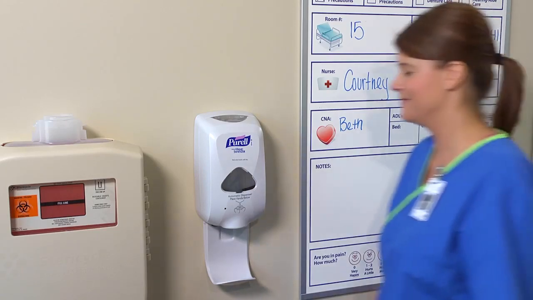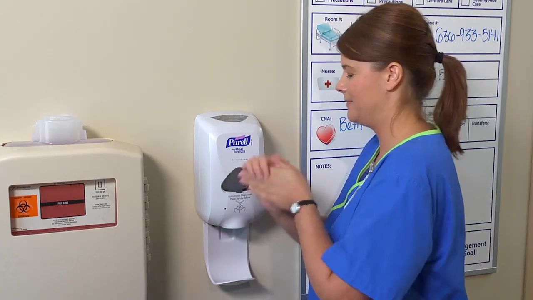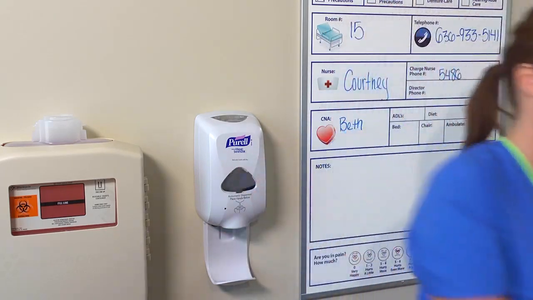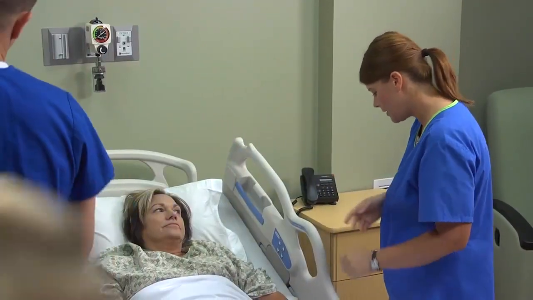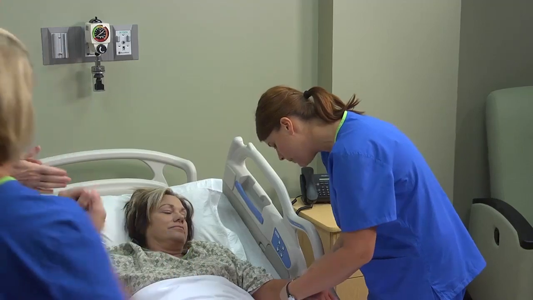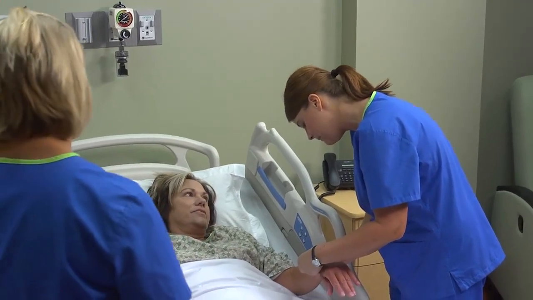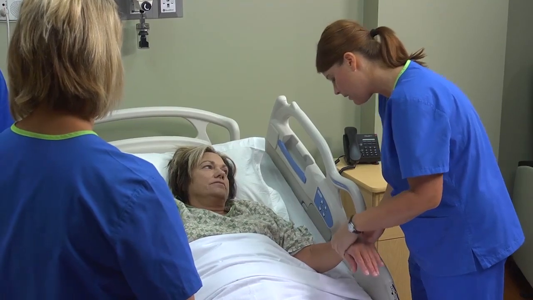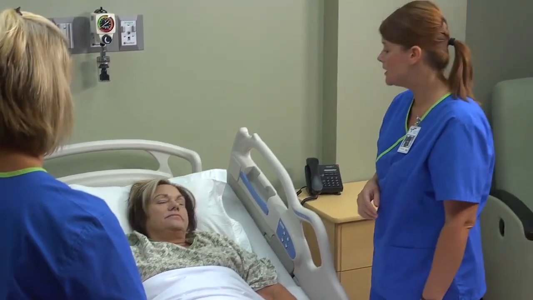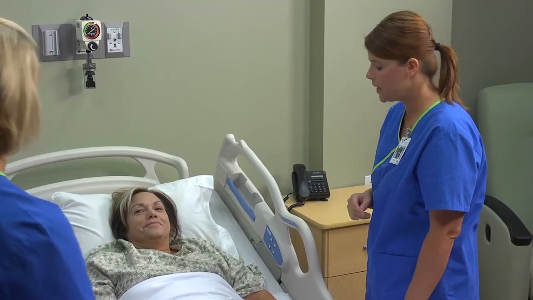After performing hand hygiene and ensuring privacy, introduce yourself to the patient. Then identify the patient using 2 identifiers. I'm going to check your name band here. Can you tell me your first and last name? Sue Reed. And your date of birth? 5/23/55. Okay. We've got Dieter and Teresa here to help us transfer you. We're going to get you ready now.